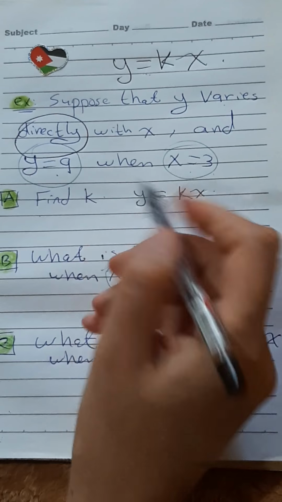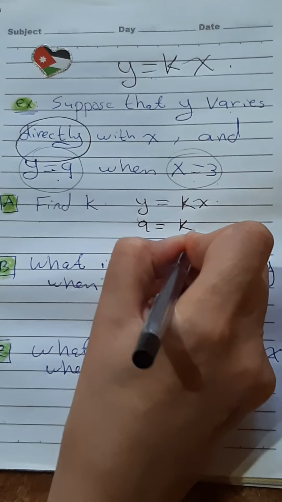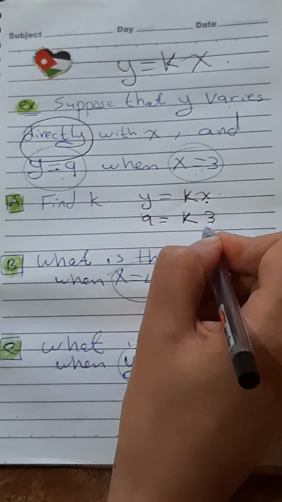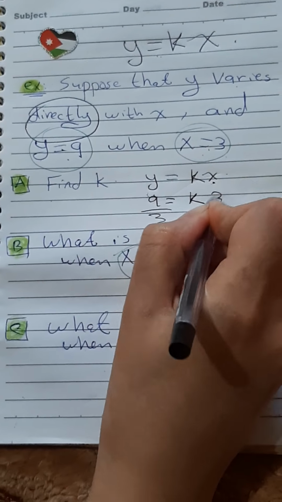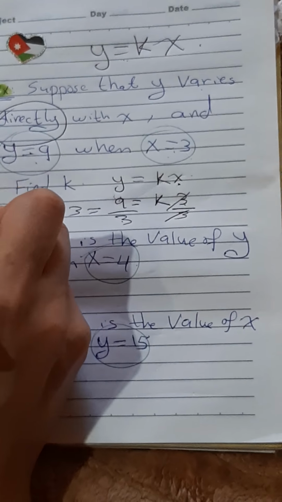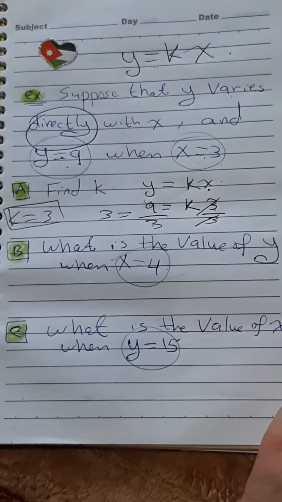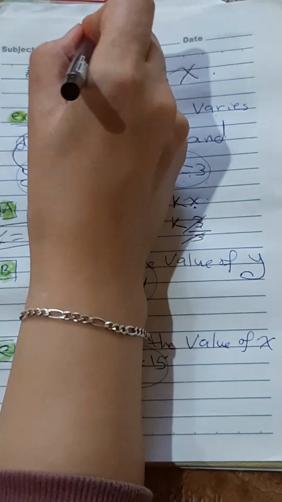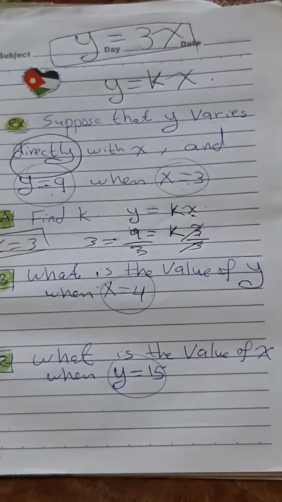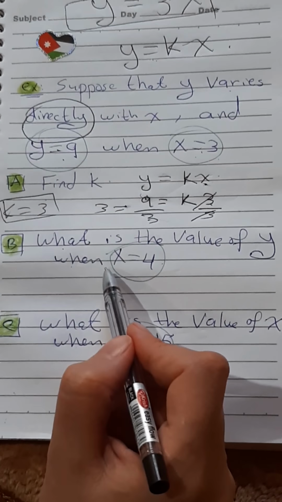Substitute y as 9 and x as 3: 9 equals k times 3. Divide by 3, cancel, 9 divided by 3 is 3, so k is 3. So our rule will be y equals 3x.